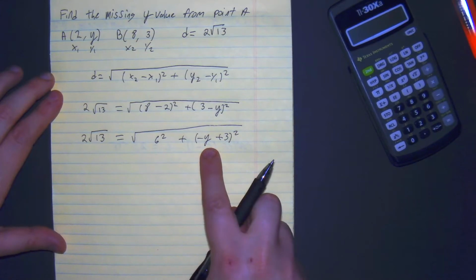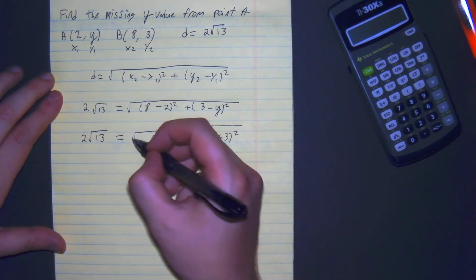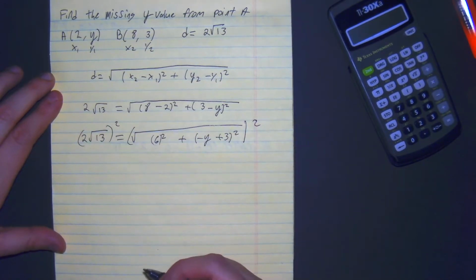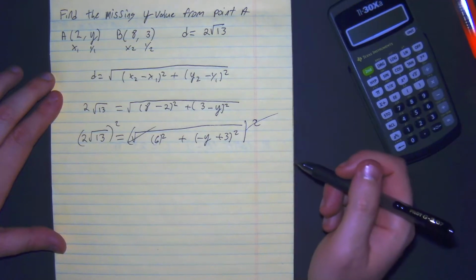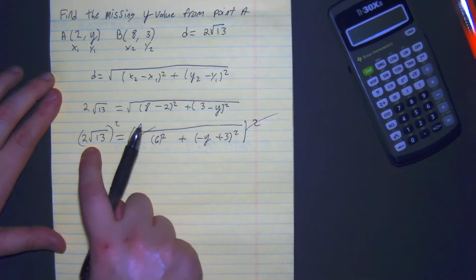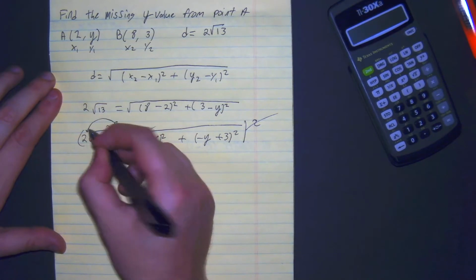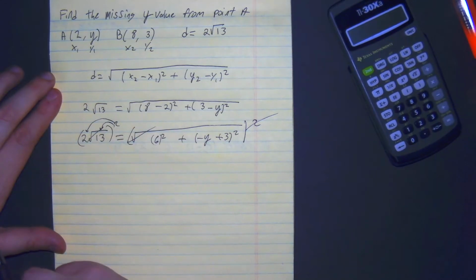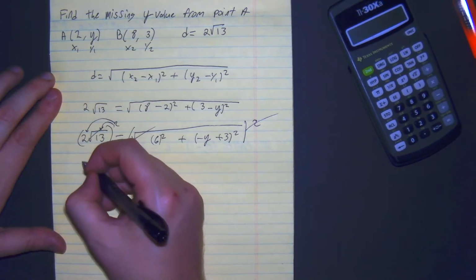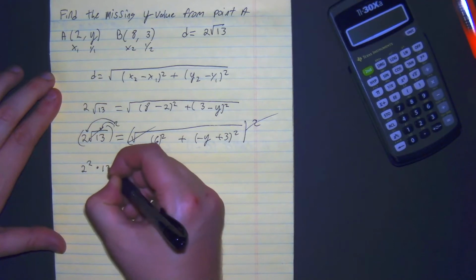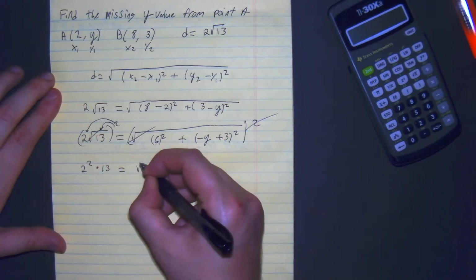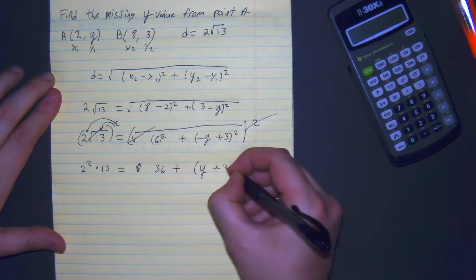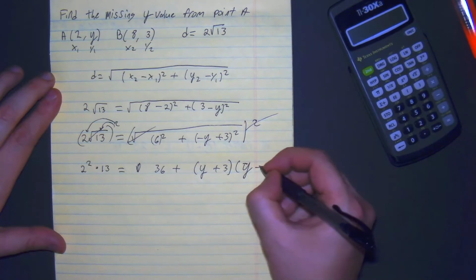So the first thing we need to do is get rid of that square root. So the way we get rid of the square root is we have to square both sides. With the square, this cancels. And since we have a 2 in front of the 13, we have to distribute the square to the 2 and the 13. When the square goes there, it cancels out. So we're left with 2 squared times 13 equals, no square root now, 36 plus negative y plus 3 times negative y plus 3.